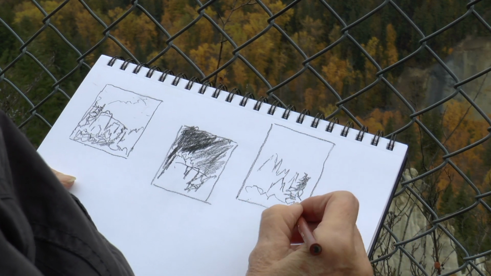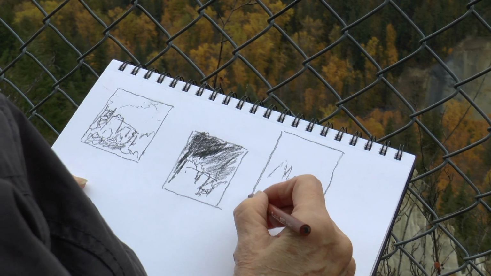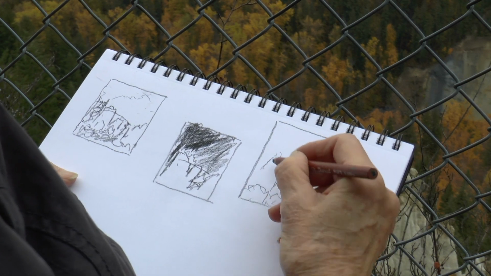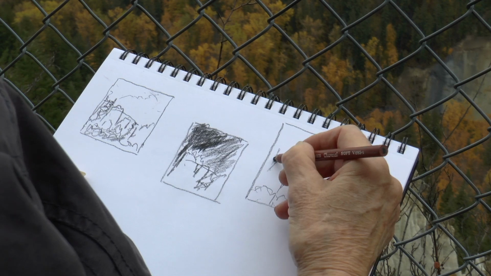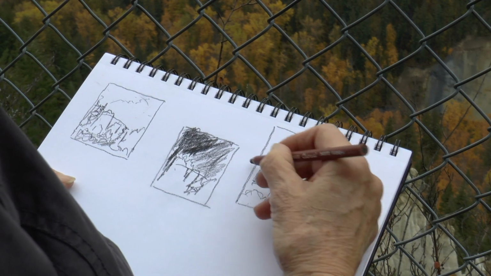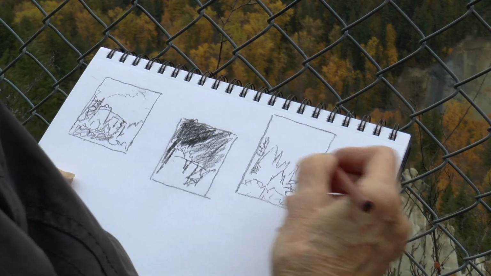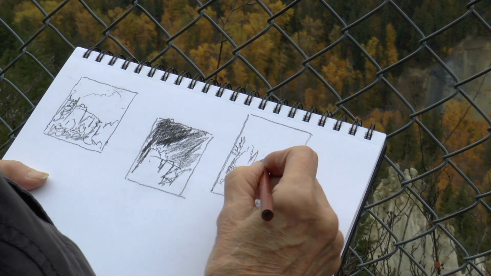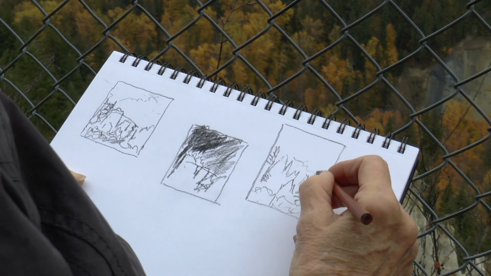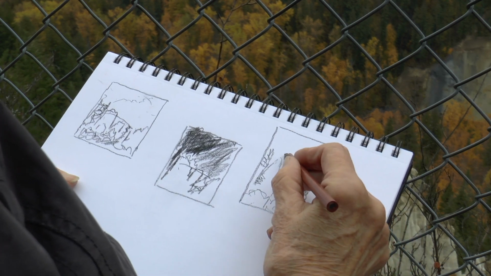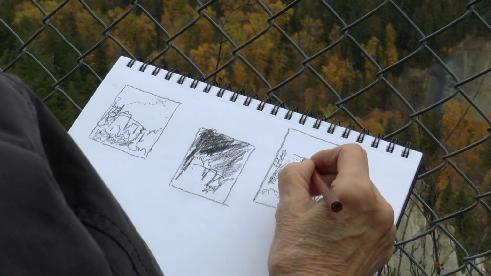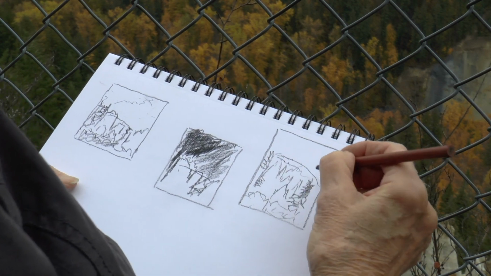Just foreground poplars again. And just a tiny bit of this tree sticking out here. And then the slide area, we're only a few little trees here. And the river, or creek, Baker Creek.